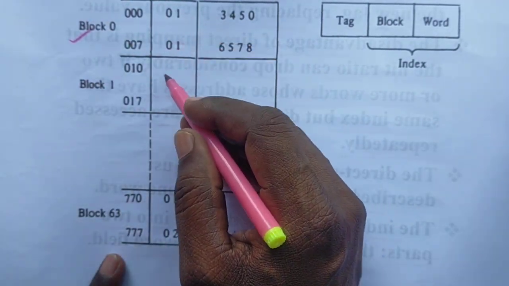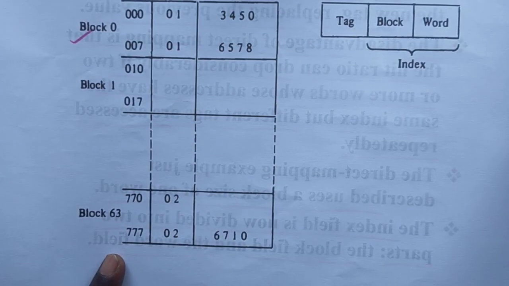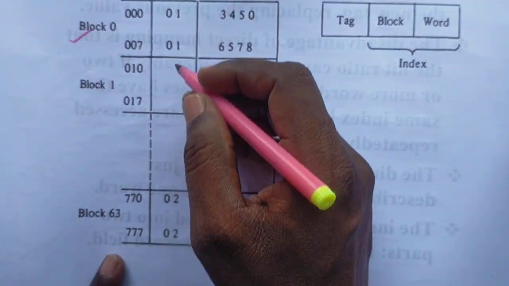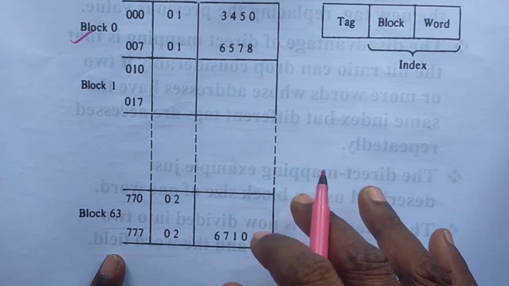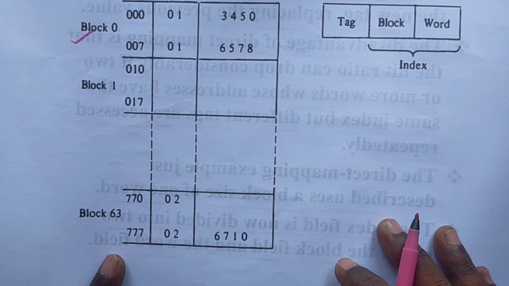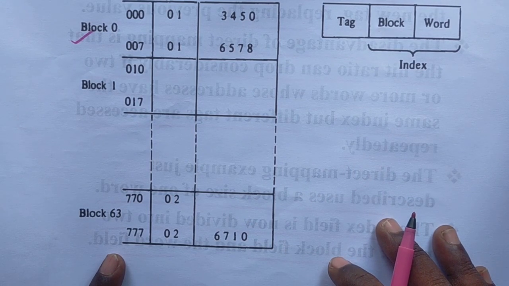Similarly here 0, 1, 0, 2, like this. Suppose a number of tags are there, then one block we will consider. So how many blocks we design depends on the capacity of that address. Based on that we have to design the number of blocks.